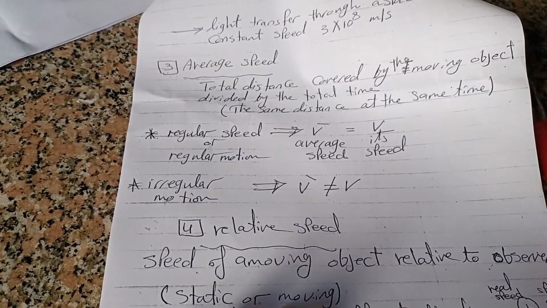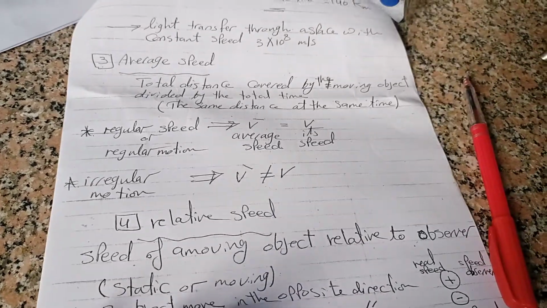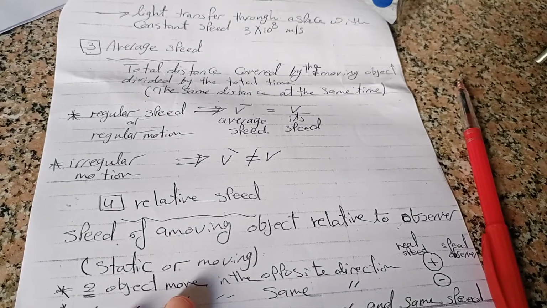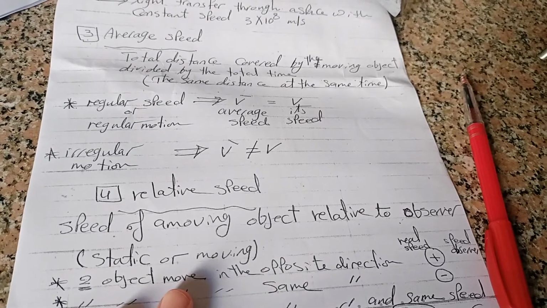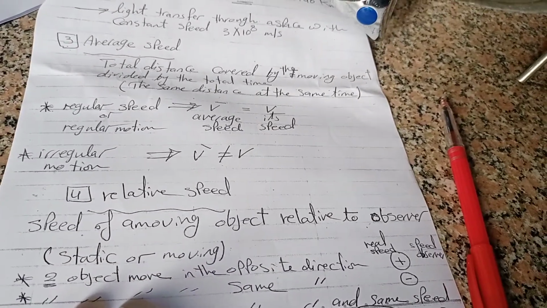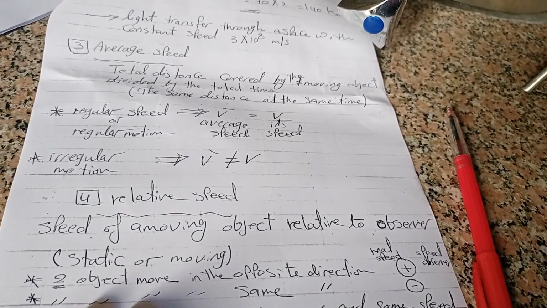Number 4, relative speed. It is the speed of a moving object relative to an observer, who may be static or moving. When two objects move in opposite directions, the relative speed equals the speed of car number 1 plus the speed of car number 2. If they move in the same direction, we subtract the speed of object number 2 from the speed of object number 1.